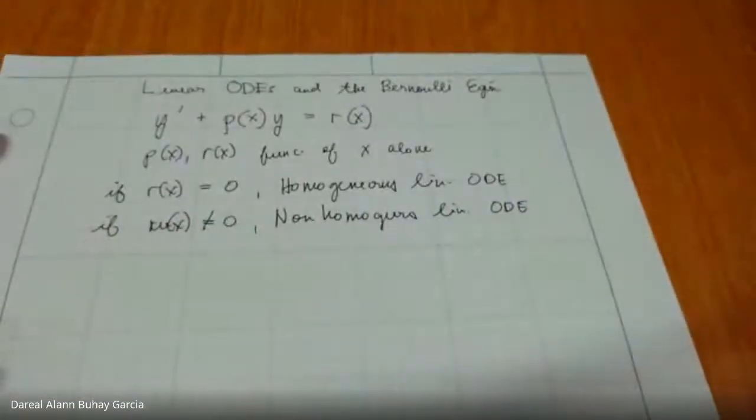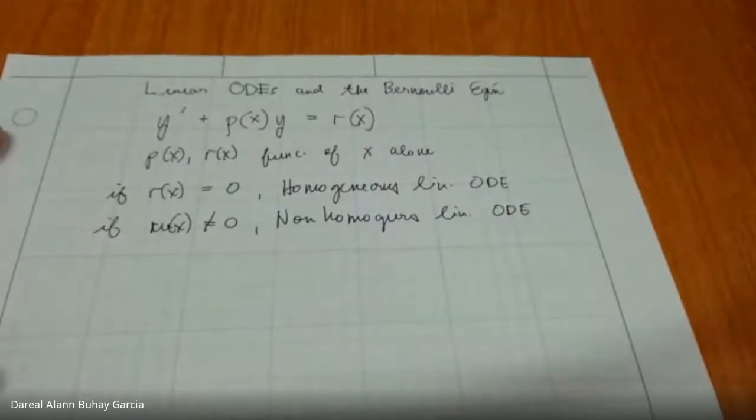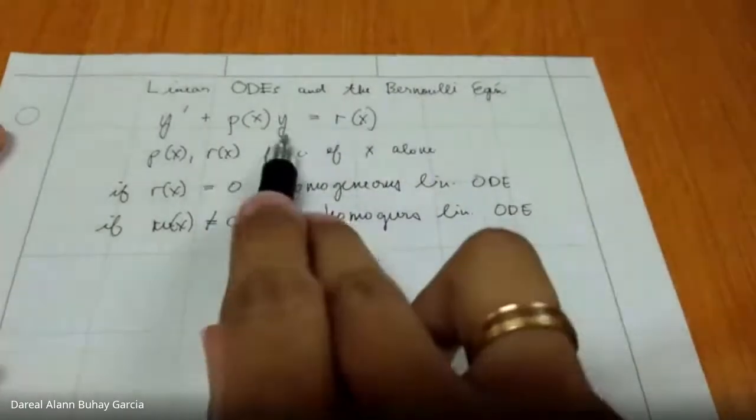So we have two sets of solutions for any given linear ODE.